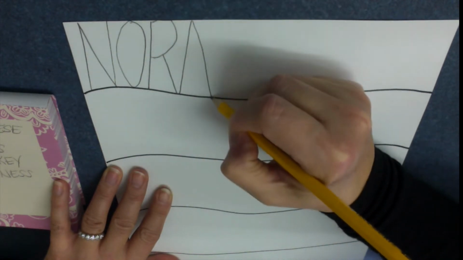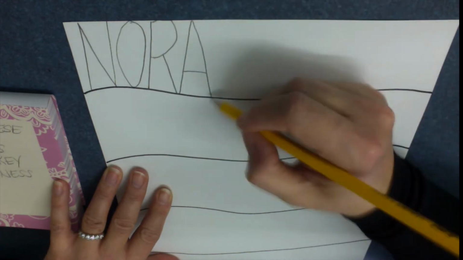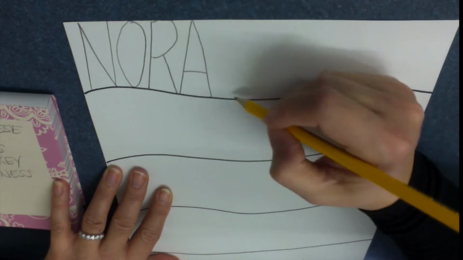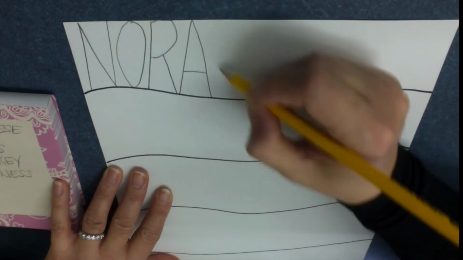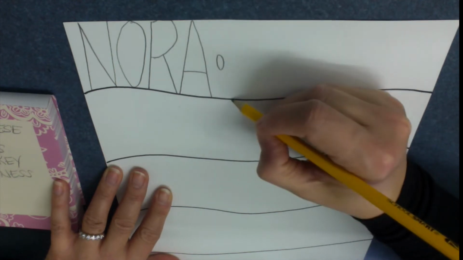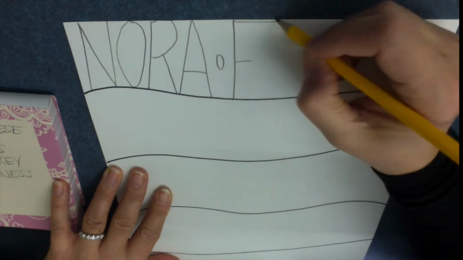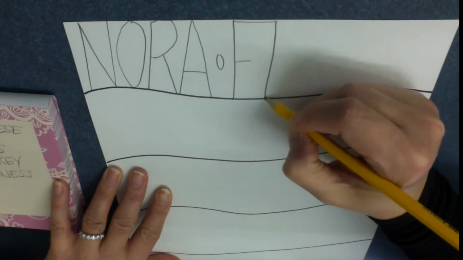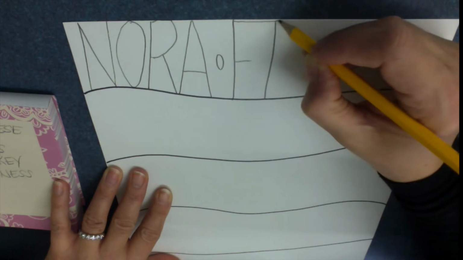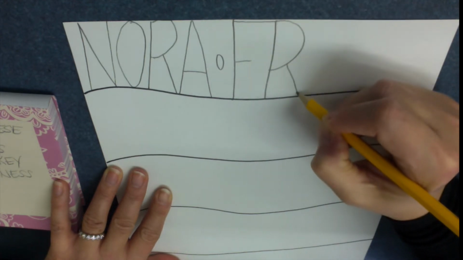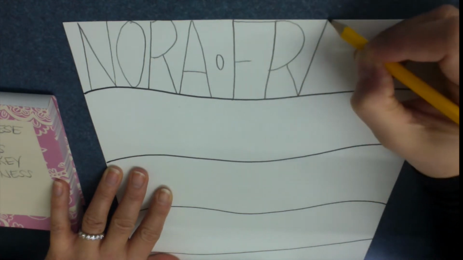Okay. Now my last name has a lot of letters, so I need to keep them close together. I'll put a little bit of a space, maybe even put a design in the center. That makes it more interesting. So F, all the way to the top. R, see how it's touched? Because now this is a shape. If your letters touch, you create more shapes.